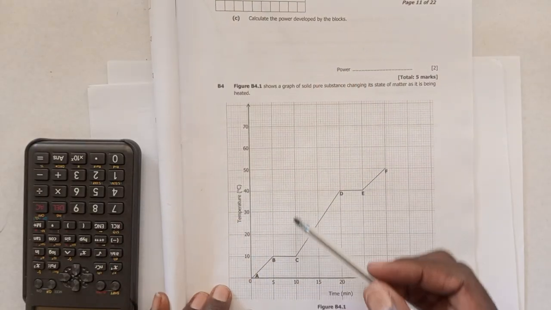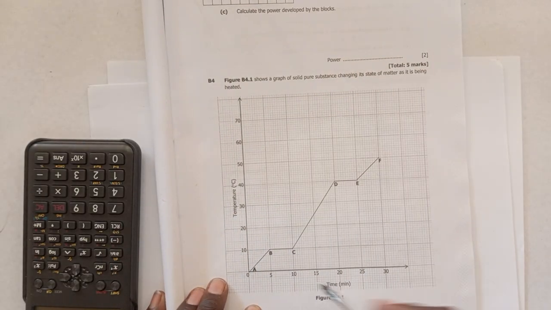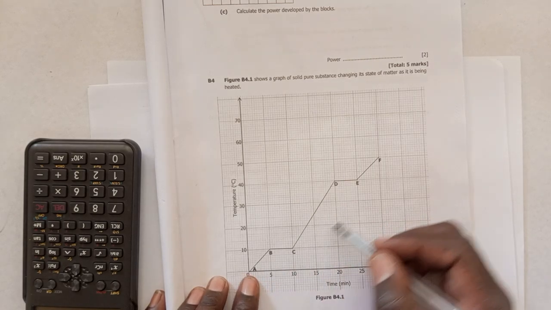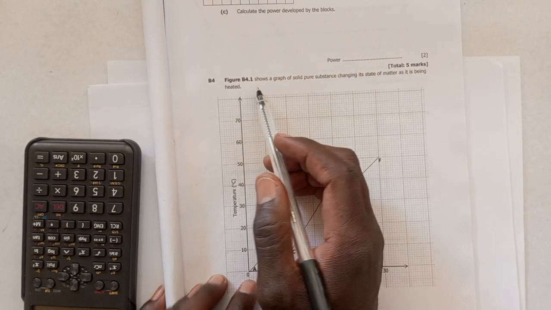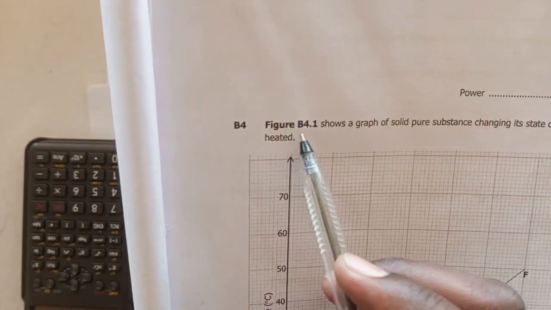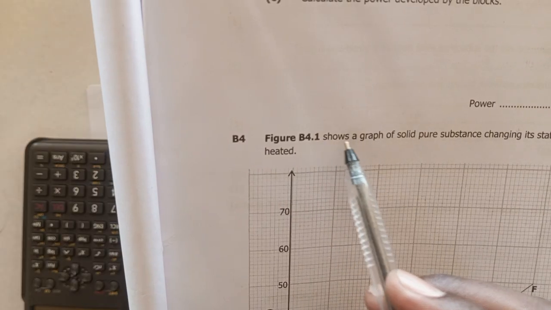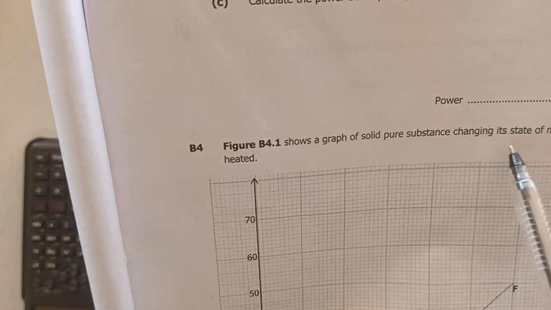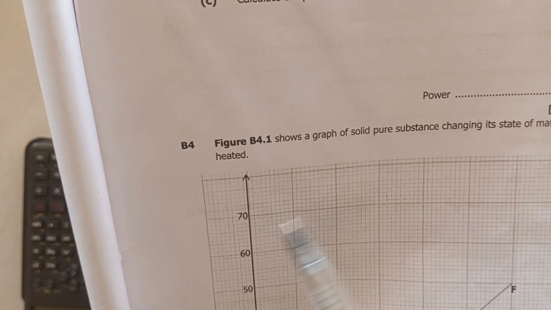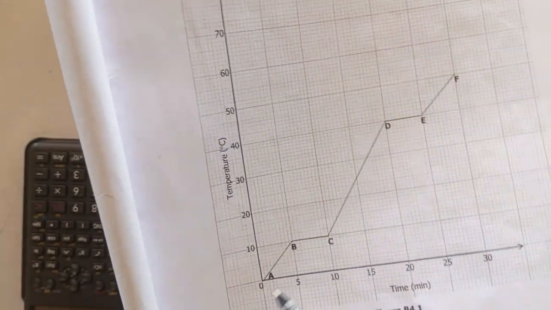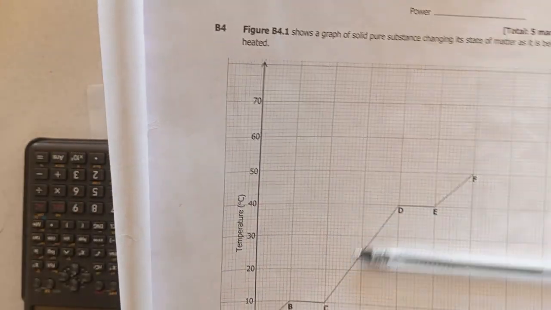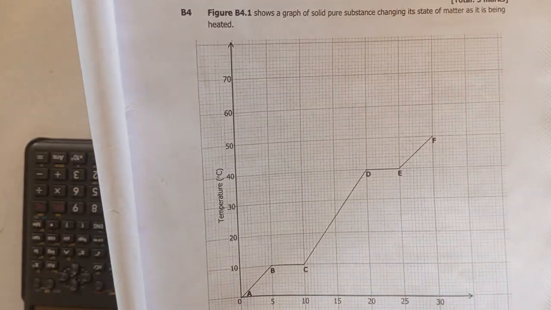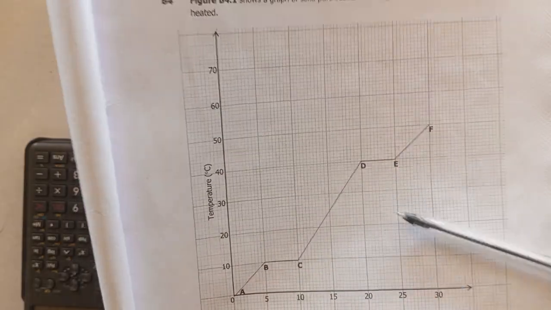What we have here is this graph showing the change of state of one substance. So let's read the question. The question says, figure B4.1 shows the graph of a solid pure substance changing its state of matter as it is being heated. So this substance is being heated, and it is changing from one state to another.